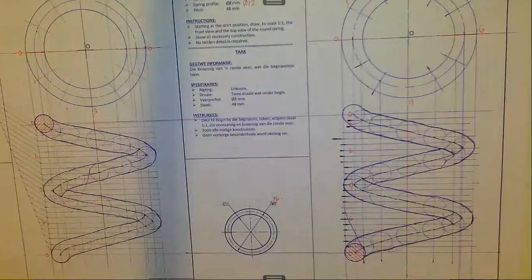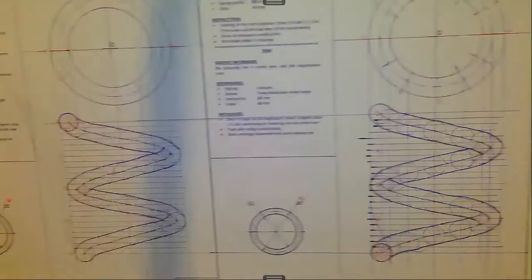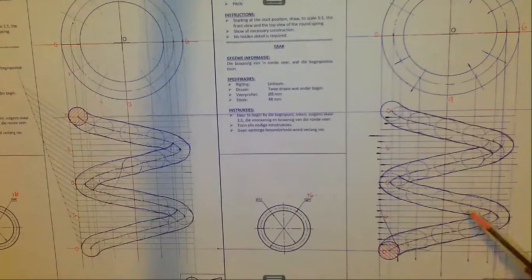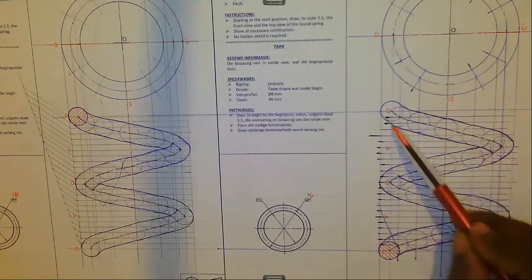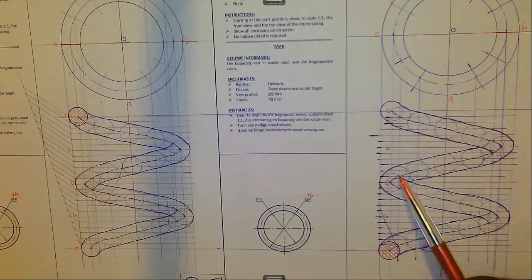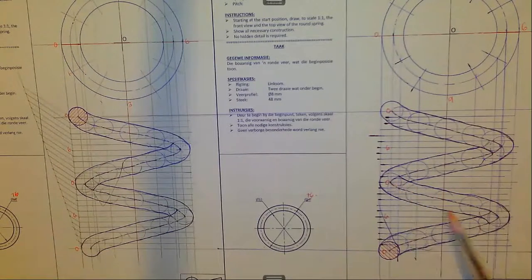Like that. Now, if you compare the two springs, this one is going to the left, so you find the loop is to the center line. Whereas if you check with the right hand helix or spring, the loop is not going to the center line.